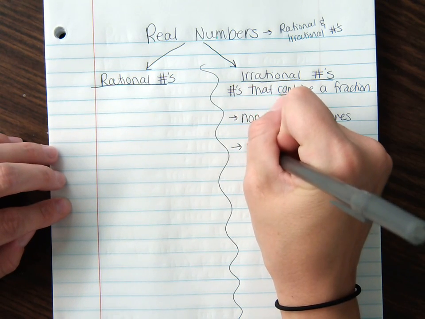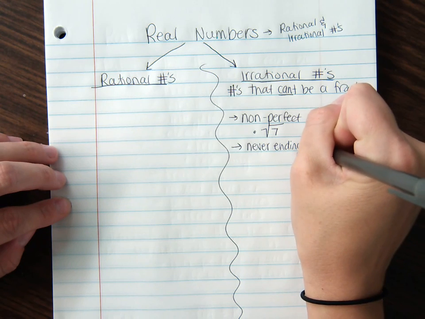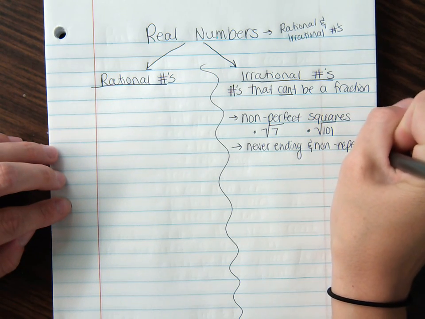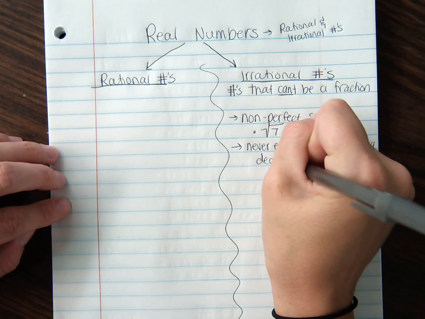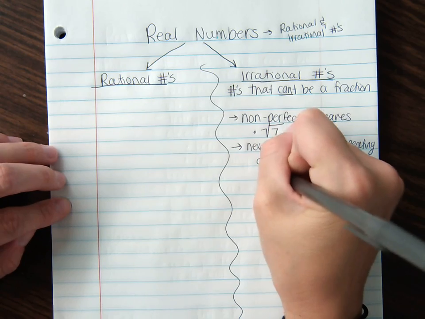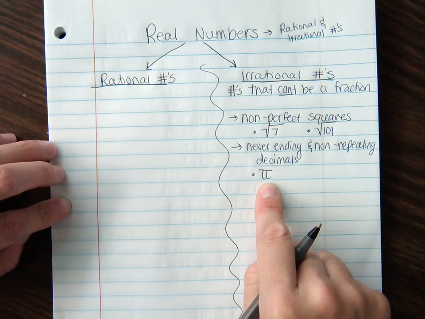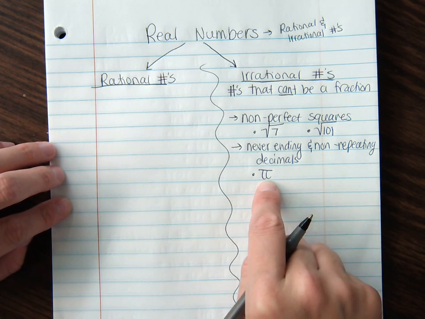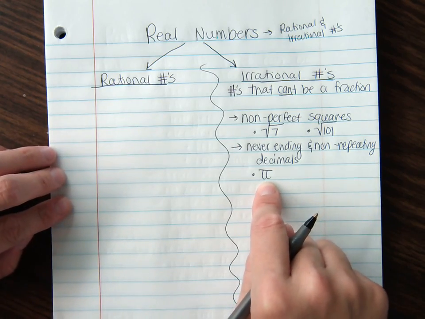And we have never-ending and non-repeating decimals. And the most common one you will see is pi, the pi symbol. That does not say that 3.14 is irrational. This means that the symbol pi that never ends is irrational.